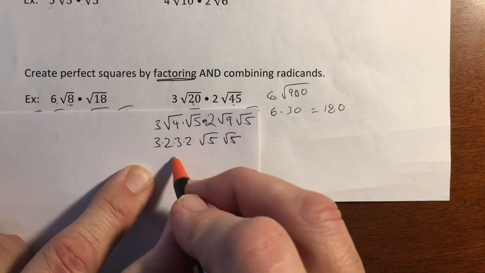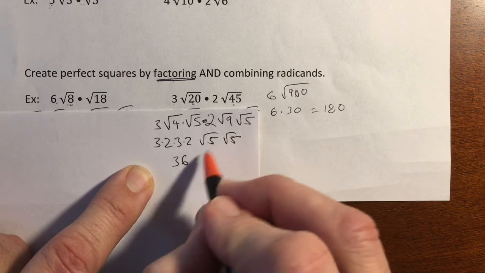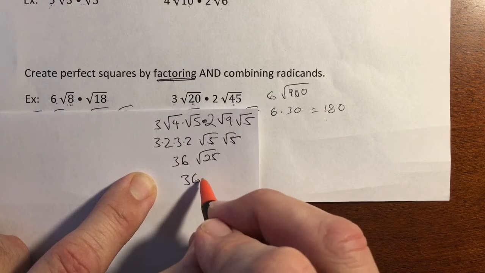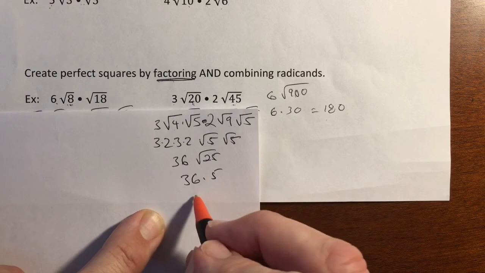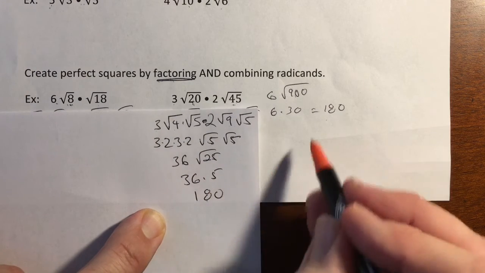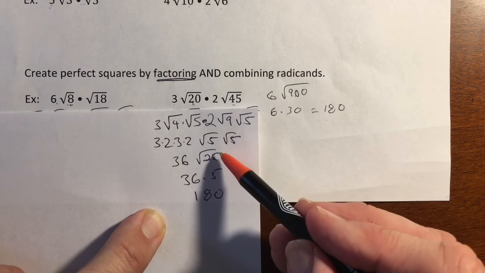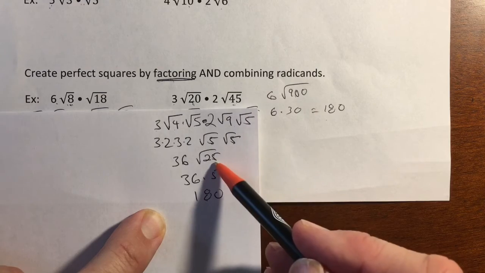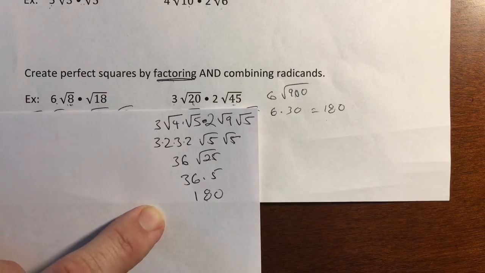This is 6 times 6, which is 36. 5 times 5 inside the radical becomes 25 inside the radical. That becomes a 5. Multiply that, that's 180. So you get the same answer. It's a little more work, but if you don't see a nice number here, you're going to end up doing this anyway. Okay, I'll try one more for you, and I'll let you guys work.